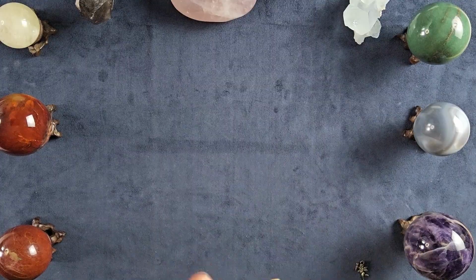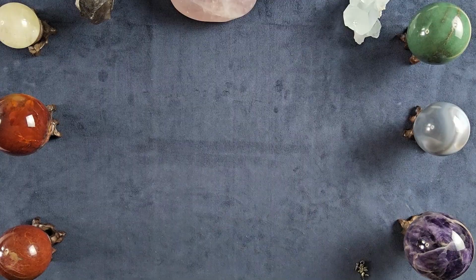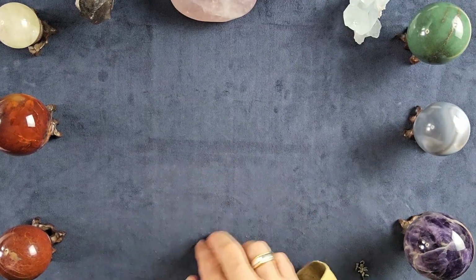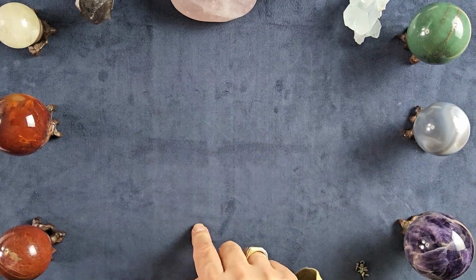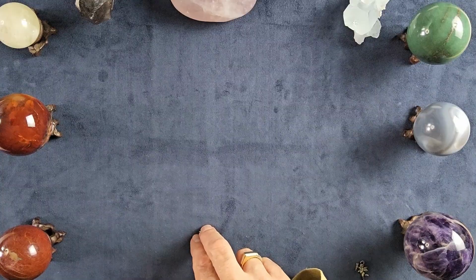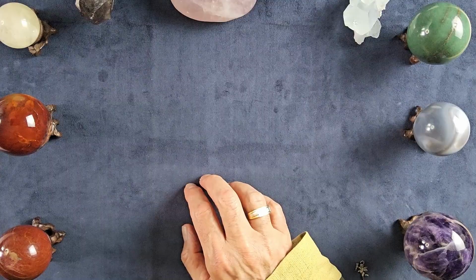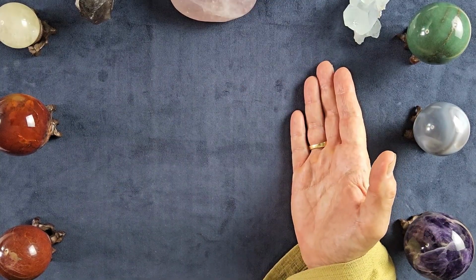I'll decide on that before I lay the cards. The card on the bottom here is going to be in the shape of a cross. The card on the bottom is what not to do. The card on the top is what to do. And depending on the spread, I might pull another card for advice.